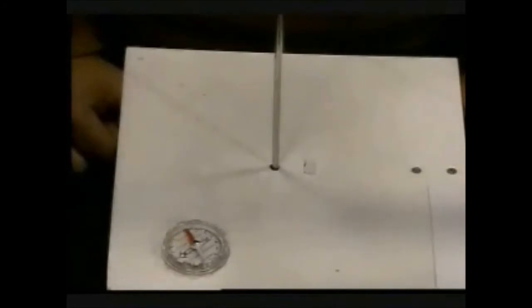And, as the distance from the wire increases, the compass needle aligns more slowly. Which indicates? It indicates that the field gets weaker as the compass moves further away from the conductor.